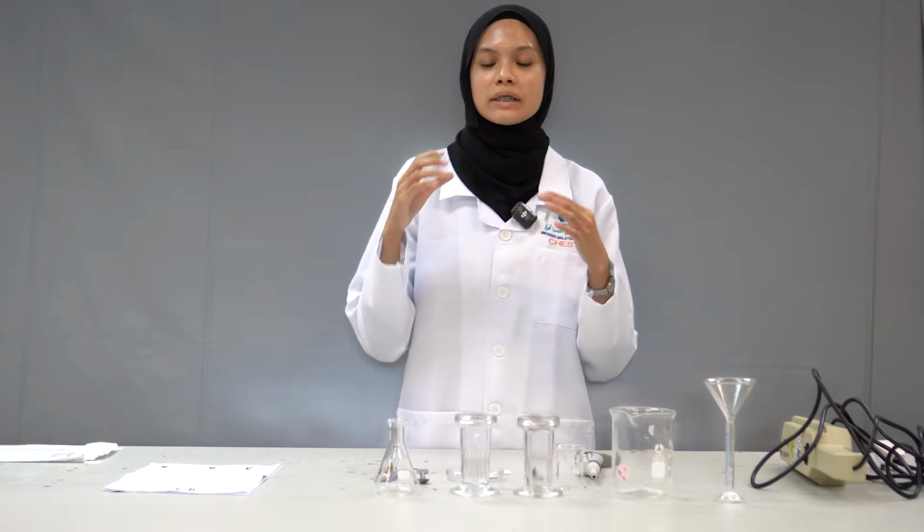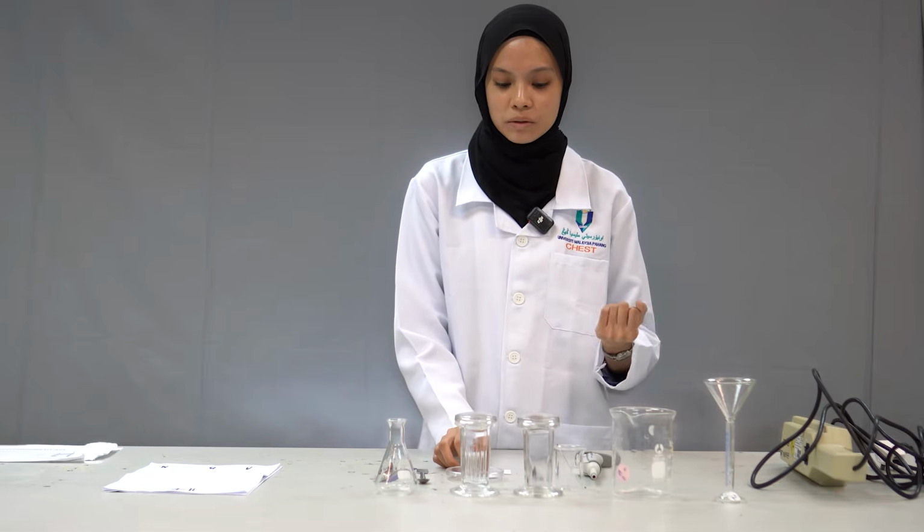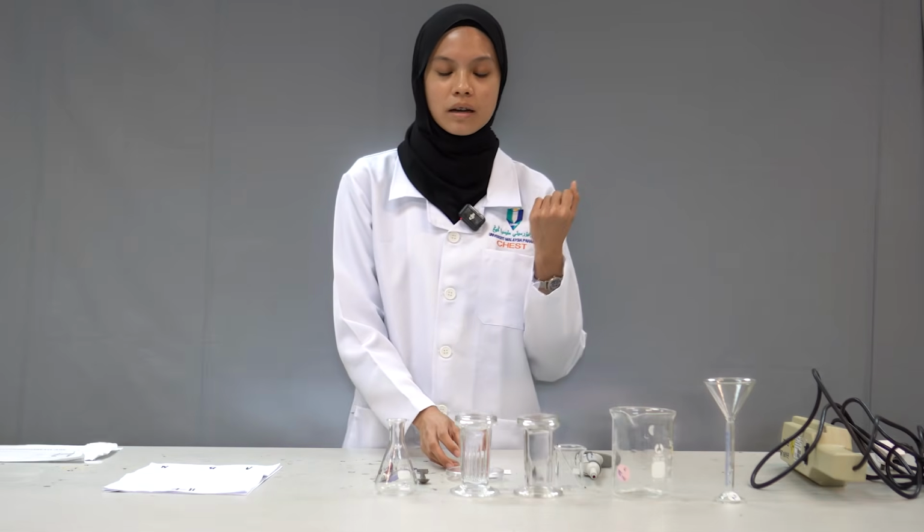The RF value is the retention factor, which is the ratio of the travel distance of the compound to the travel distance of the solvent. To get accurate separation efficiency, we have to choose the optimum solvent.